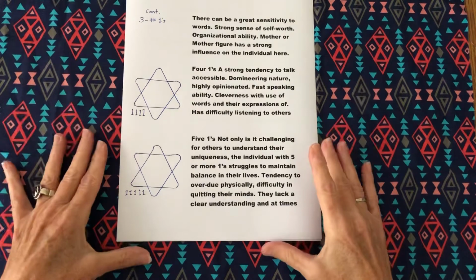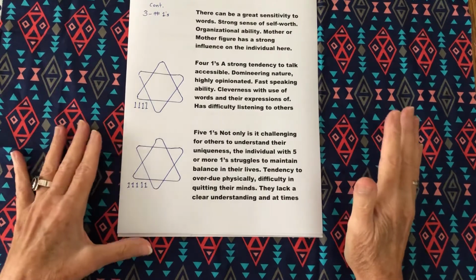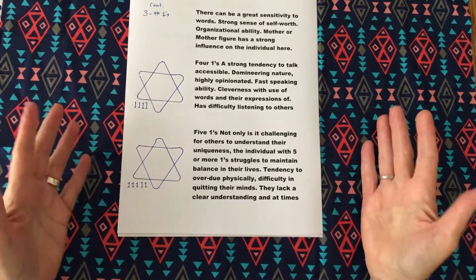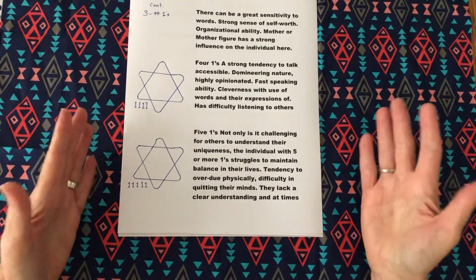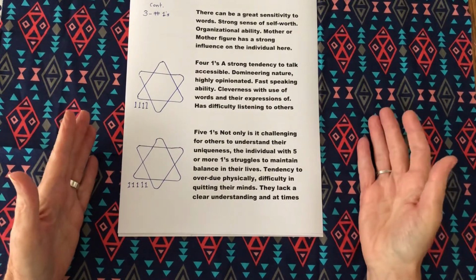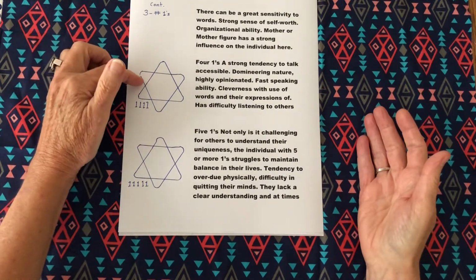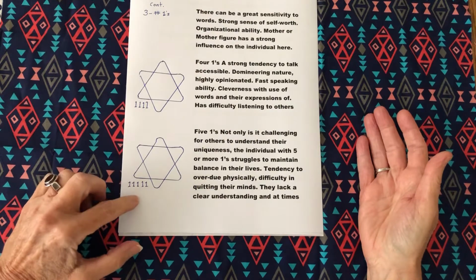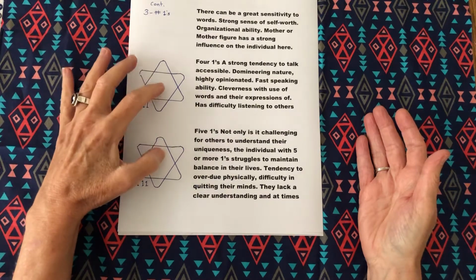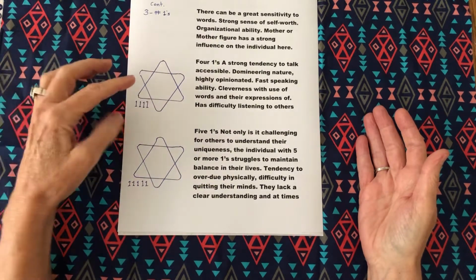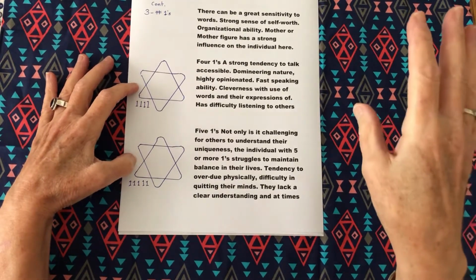All right. Last is having 5 number ones. Not only is it challenging for others to understand that individual's uniqueness, the individual with 5 or more ones usually struggles to maintain balance in their lives. For the number 4 ones and for the 5 number ones, having a number 5 in the center helps greatly. Having a number 2 tempers that brassness, that domineering nature.